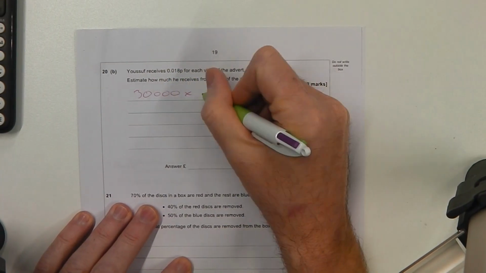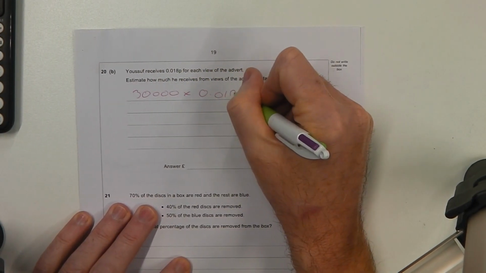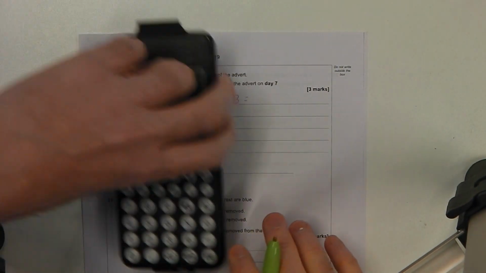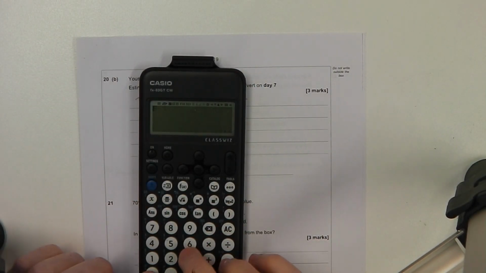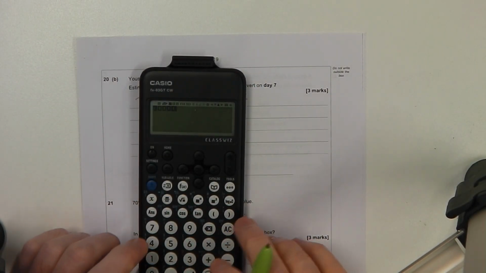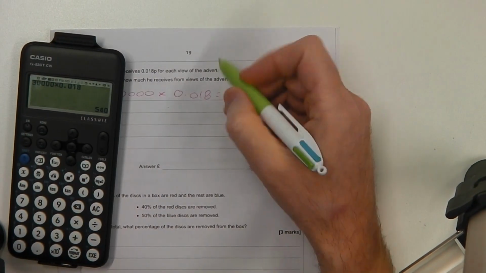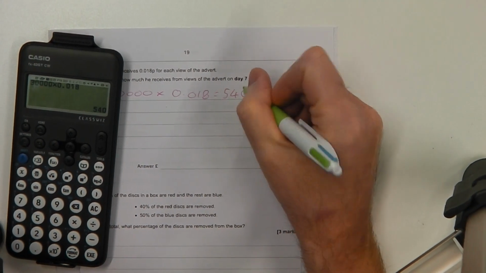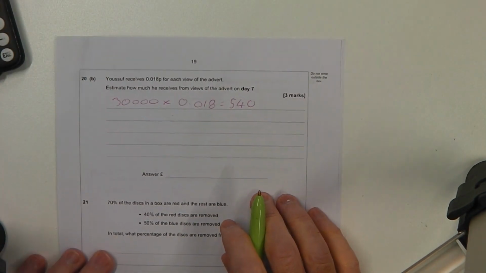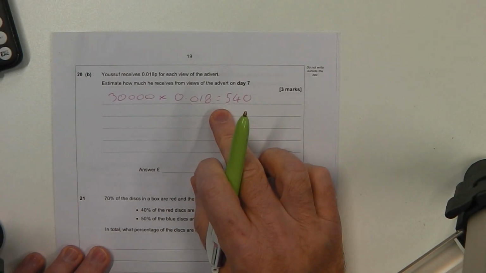We're going to multiply it by 0.018. So cleared all that off. 30,000 times 0.018, and it gives me 540. Now this is the next step, because that in itself is not difficult.